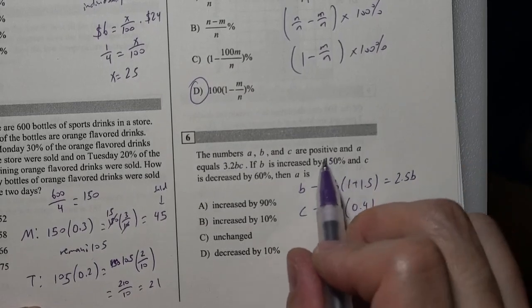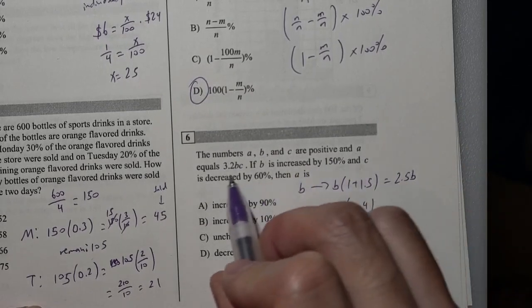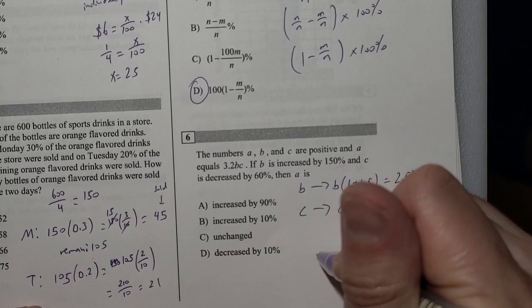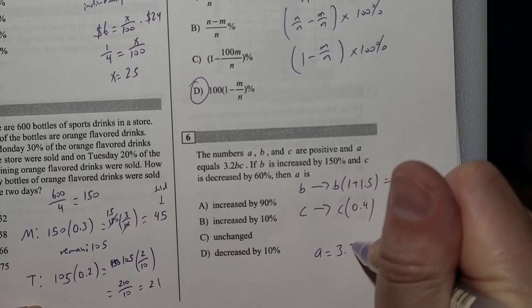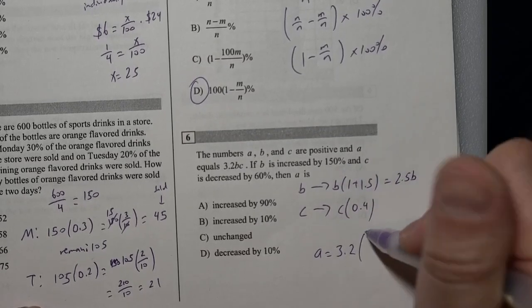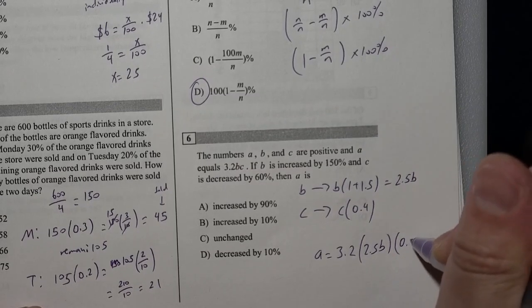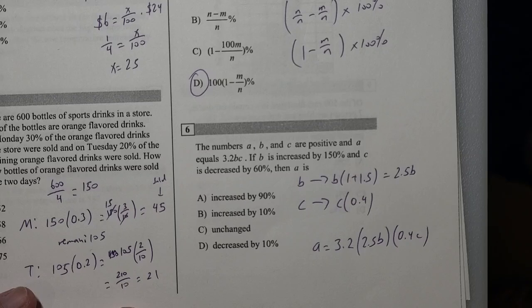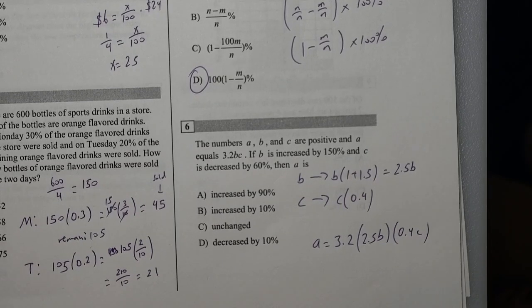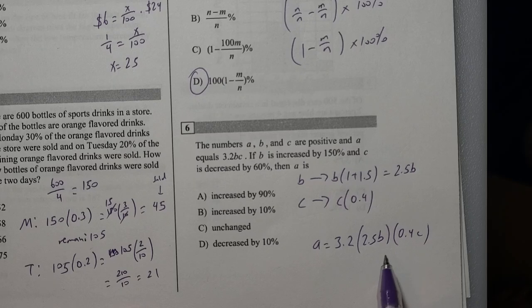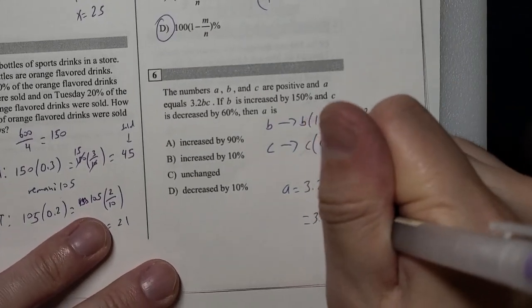Now let's plug it into the equation that we can set up. A equals 3.2 BC, while B became 2.5B, and C became 0.4C. Let's work this out, if you can't see it right away.